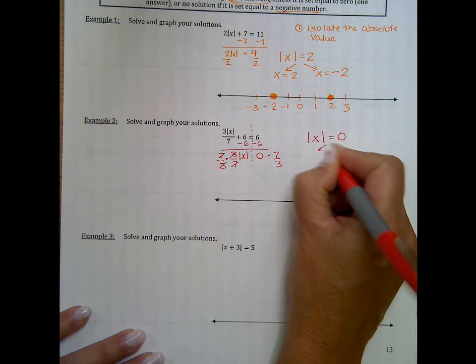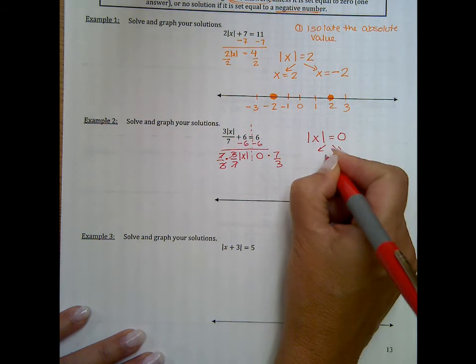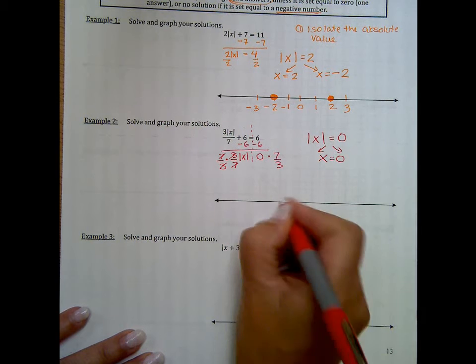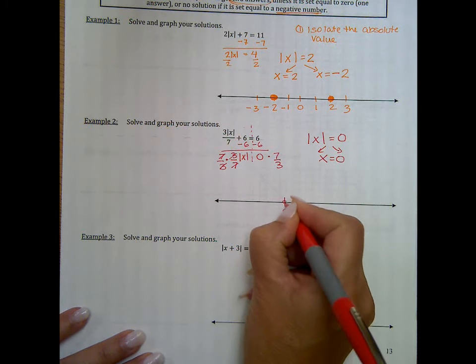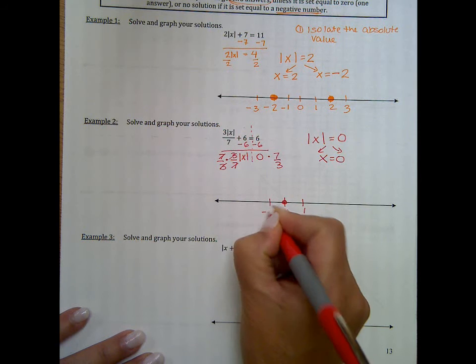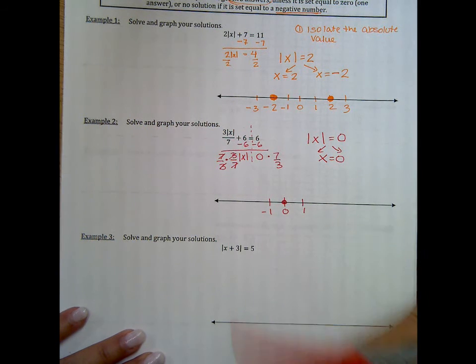When we try to separate that into two problems, well, x can't be 0 and negative 0. So we just have one single answer. That's the one time we have one answer: if the absolute value ends up equaling just 0. Let's plot it as a single point.